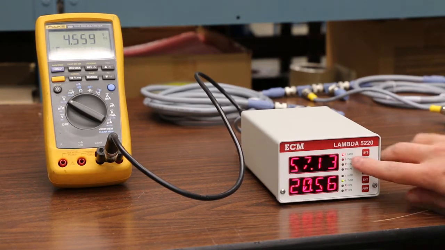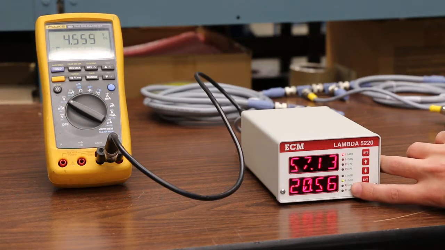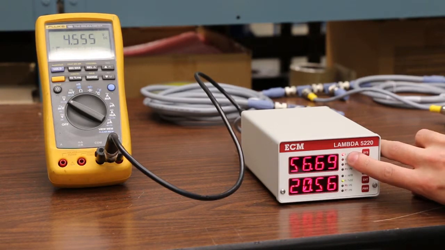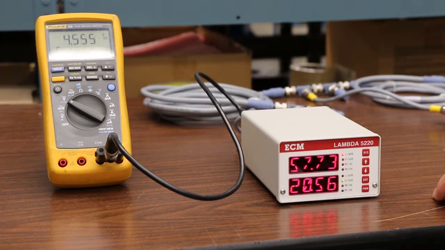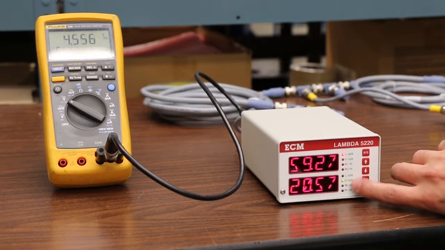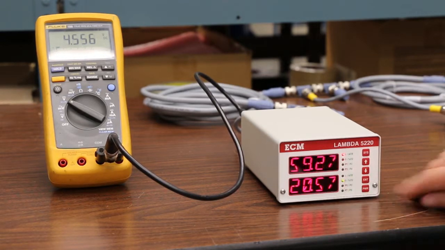As you can see right now, these LEDs indicate which parameter is shown on the upper and lower display. The upper display is lambda, indicated by the red LED powered up here, and on the bottom display, the green LED is shown as O2. As the sensor is hanging in air, it's ambient oxygen, approximately 20.6% oxygen in air.